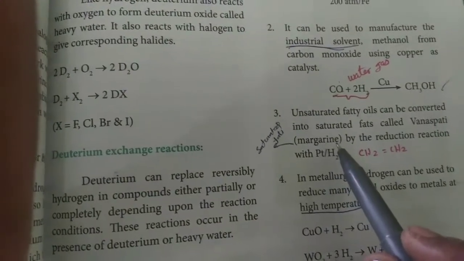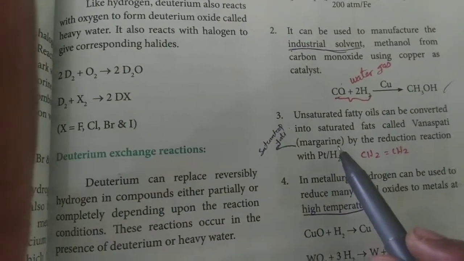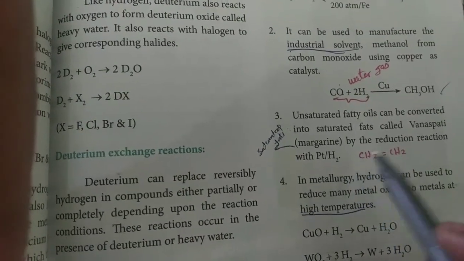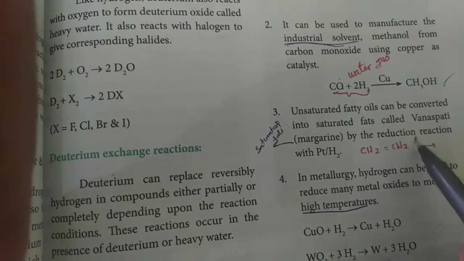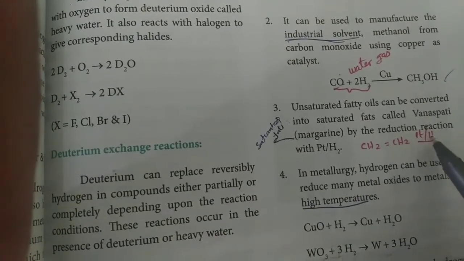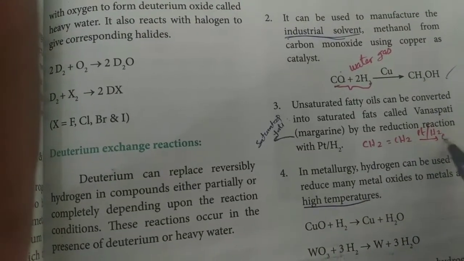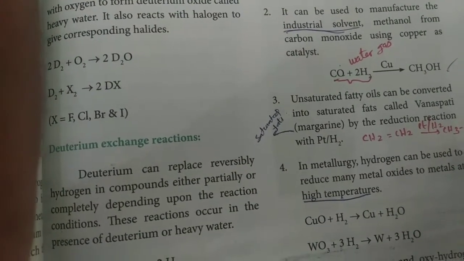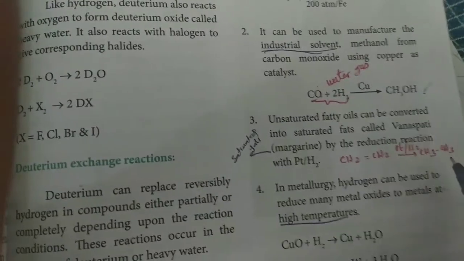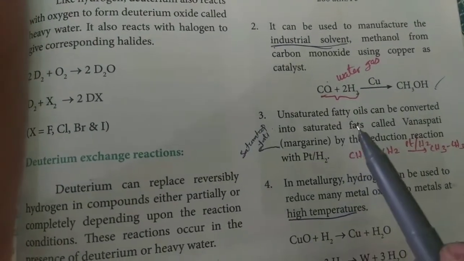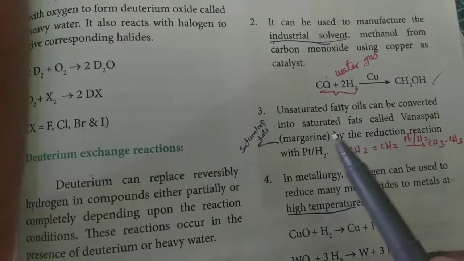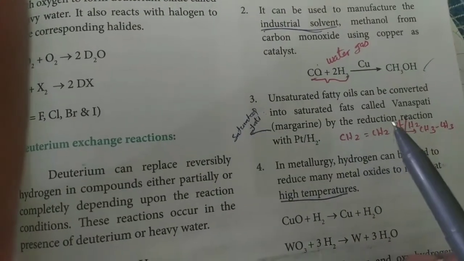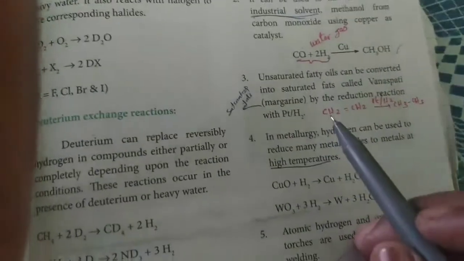Margarine is a synthetic butter made by the reduction reaction with hydrogen. In the presence of platinum catalyst, H2 gives CH3-CH3, the saturated fats.